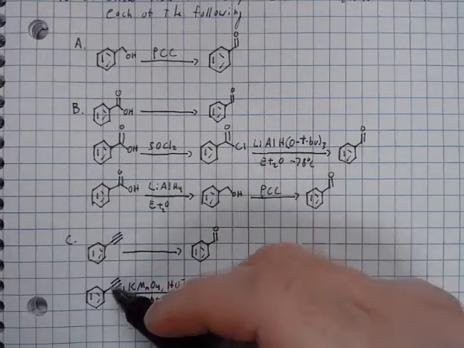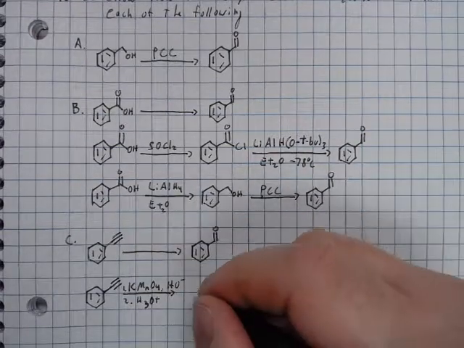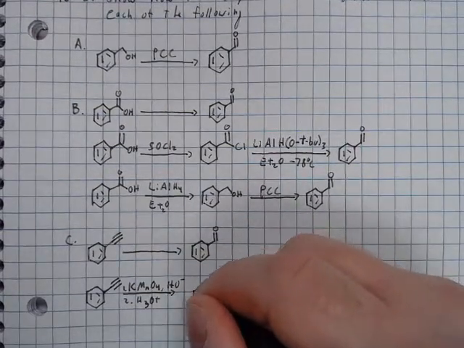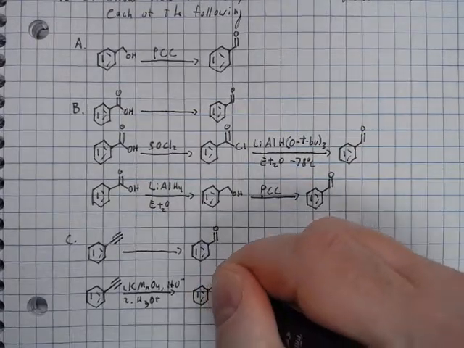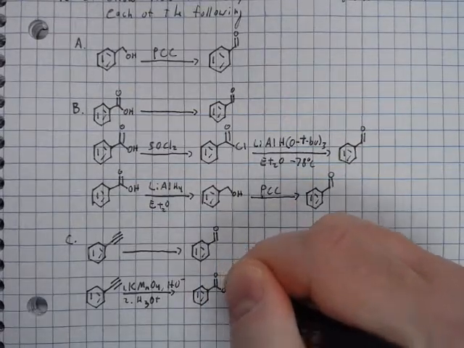And we can convert that triple bond to the carboxylic acid.